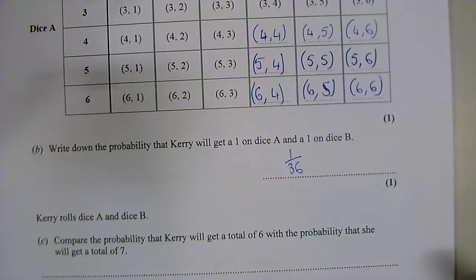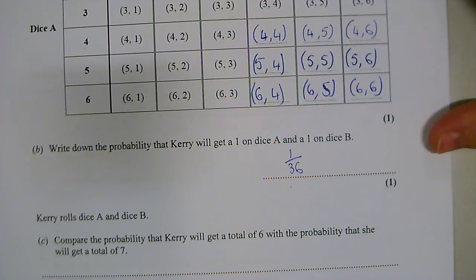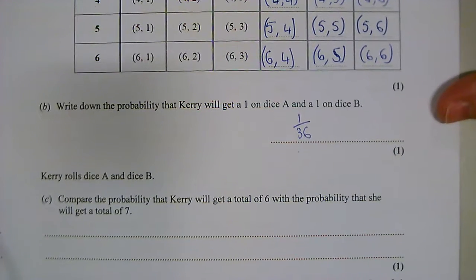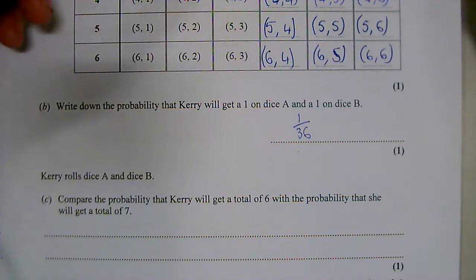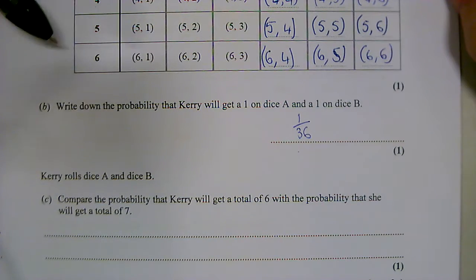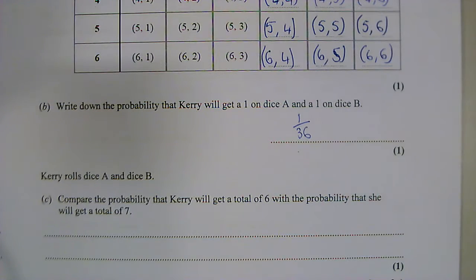Then it says Kerry rolls dice A and dice B. Compare the probability that Kerry will get a total of 6 with the probability that she will get a total of 7. So these are just the results on this table. I need to look at the ones that add to give me 6, and I need to look at the ones that add to give me 7, and I need to compare them.